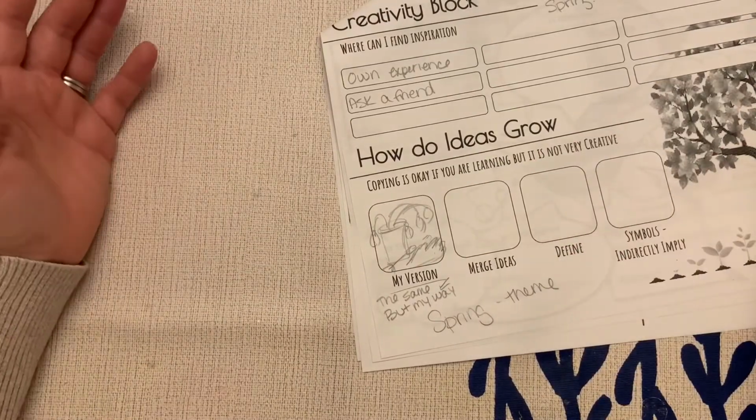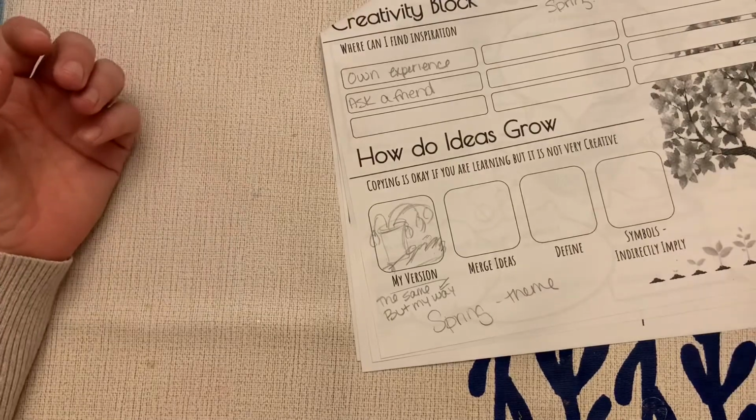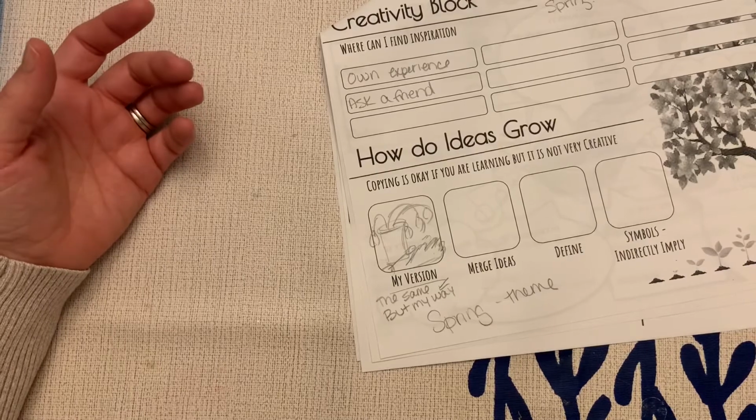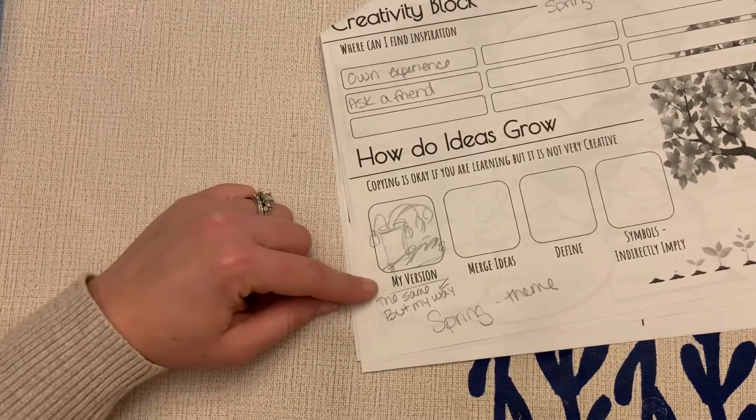So still, what we can do is merge ideas. Let's put two things together to come up with the idea of spring. So what can I do? What can I merge with the idea of spring?